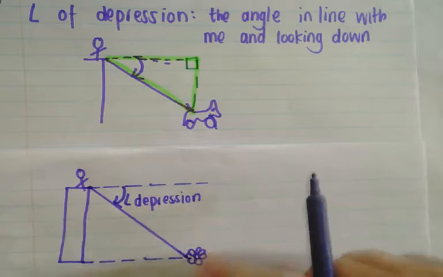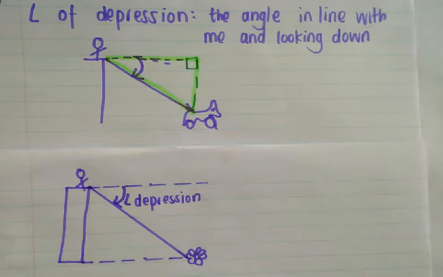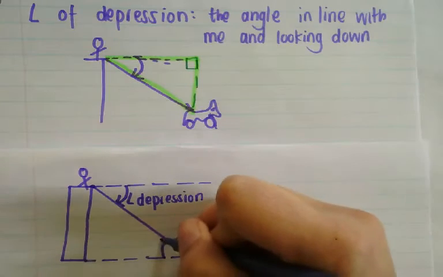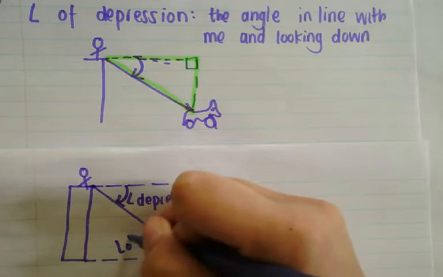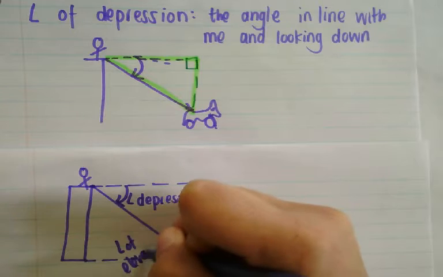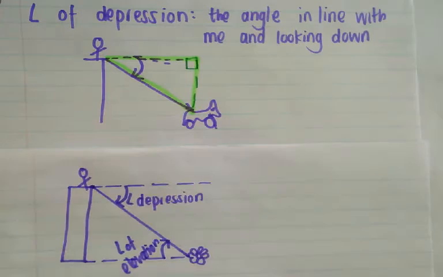But what if I am the flower, looking up at the person? What would that angle be? Angle of elevation. What can you say about those two angles when I'm referring to the two same starting and ending points?